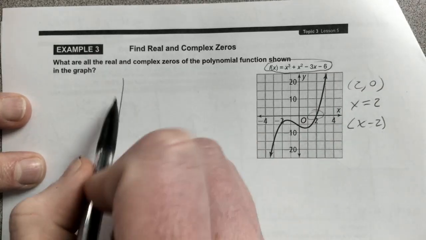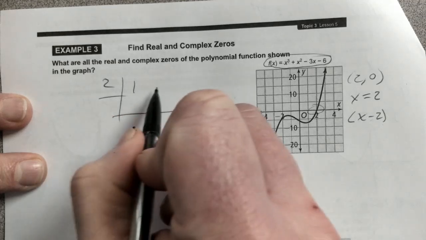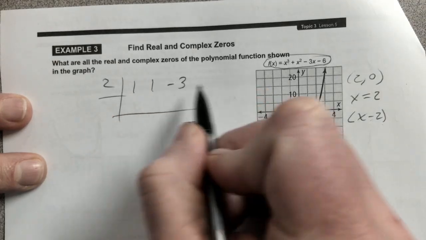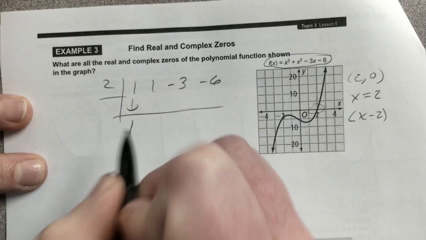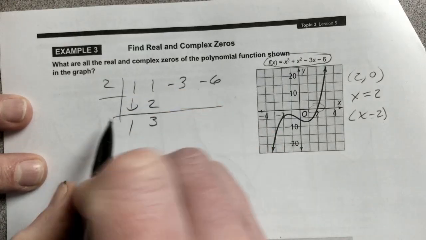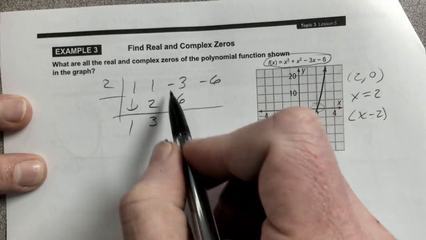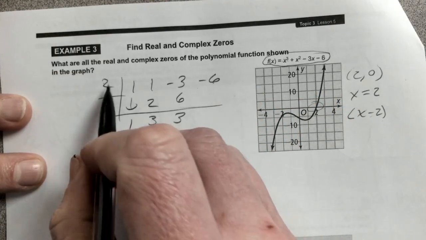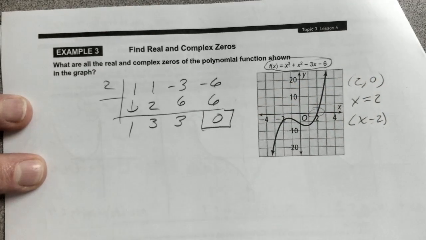My front porch number here is going to be a positive 2, and my coefficients are 1, 1, negative 3, and negative 6. We drop the 1. 2 times 1 is 2. Add 1 plus 2, we get 3. Multiply diagonal, so 2 times 3 is 6. Add down. Negative 3 plus 6 is 3. Multiply diagonal, and we get 6, with a remainder of 0.